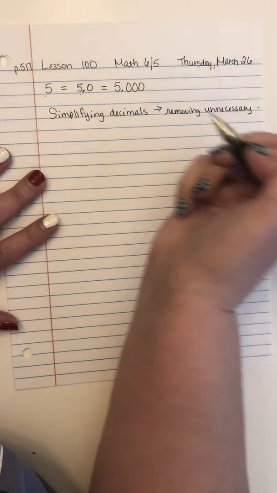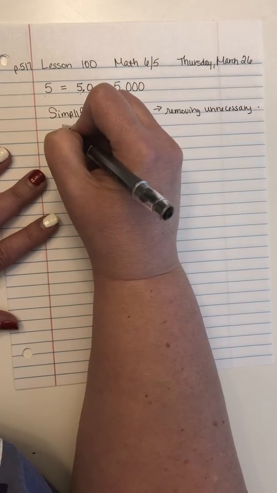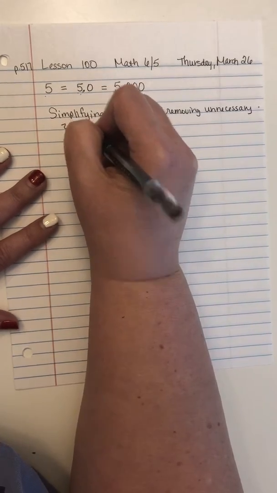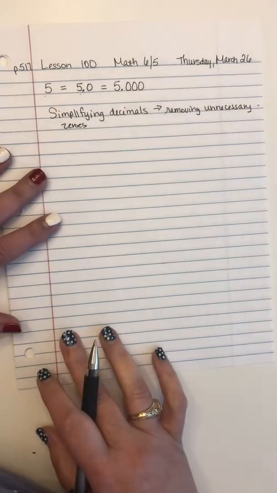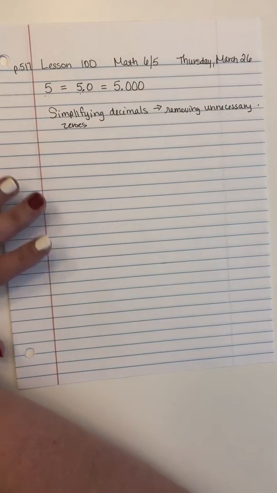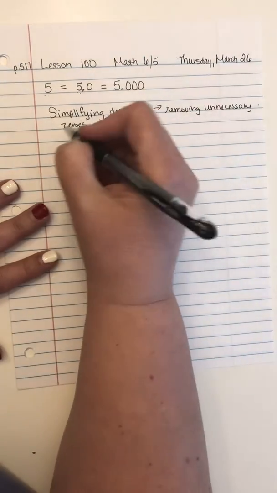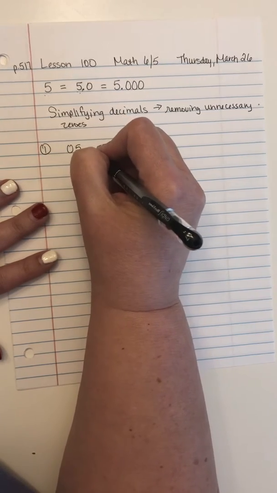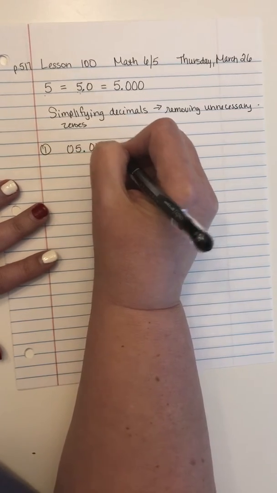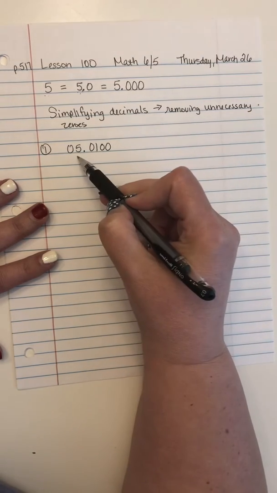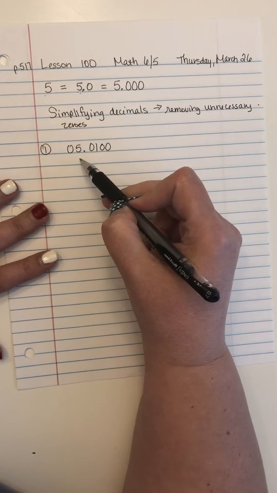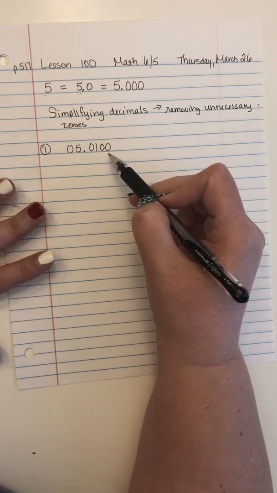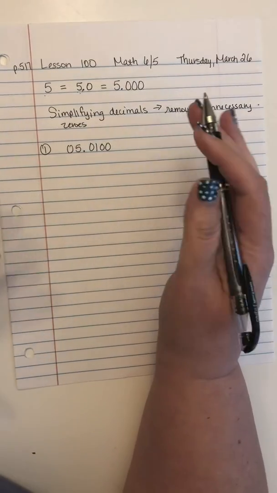That's why I teach math and not spelling. Removing unnecessary zeros, we'll call it. Okay, so let's look at what that might be. So if I am given this decimal number, which is 5 and 110 thousandths, there's a way to simplify it.